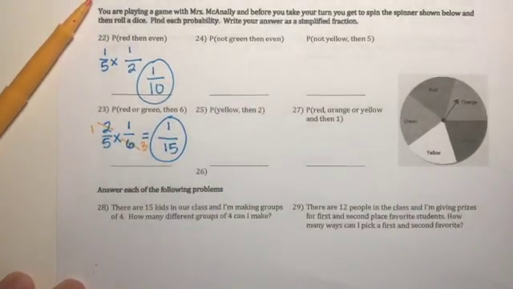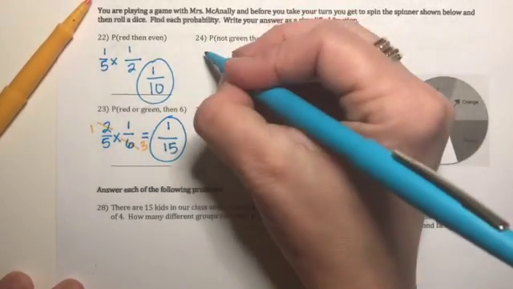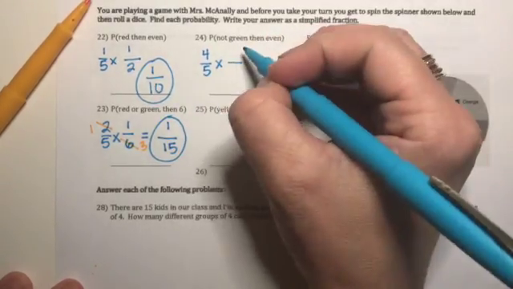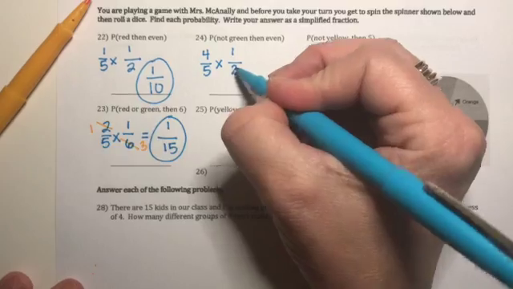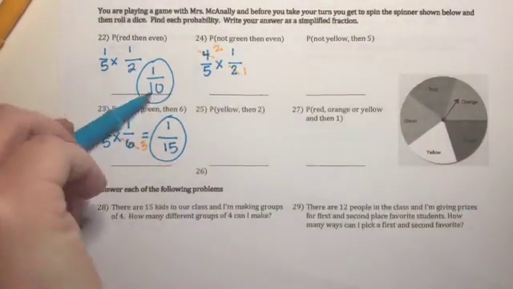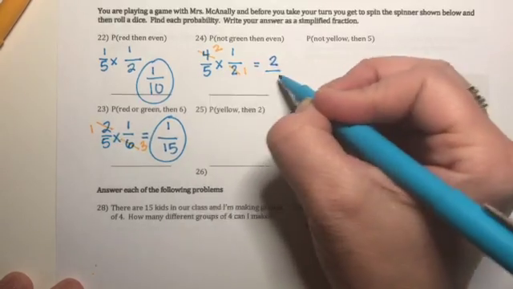Number 24, what is the chance that I spin my spinner and get anything that's not green? Well, that's 4 out of 5. And then what's the chance that I roll my dice and get an even? That's a half. I'm going to cross reduce. 4 and 2 are both divisible by 2. And so what that leaves me with, 2 times 1 is 2. 5 times 1 is 5.